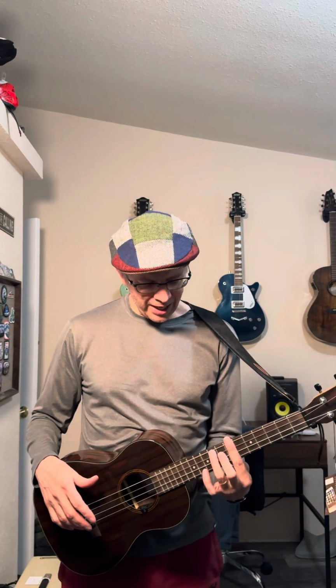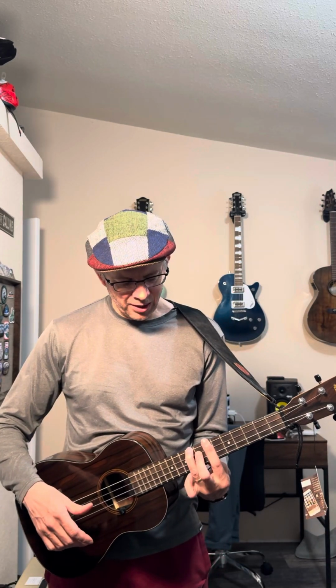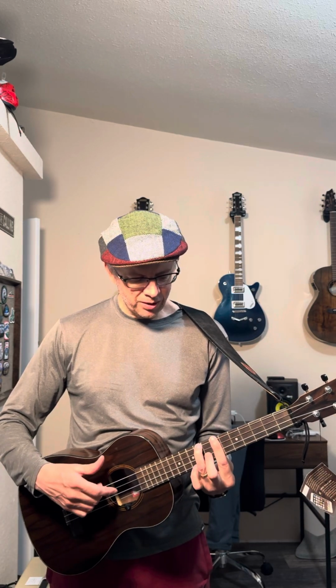And this is the theory part that we're talking about. So you can see this is G, C, and D. And just by moving everything up two frets, we've got A, D, and E. So that's how music works. And you could use that same chord formation if somebody wanted to play the song in A. If somebody wanted to do it in B, it would be the same thing.